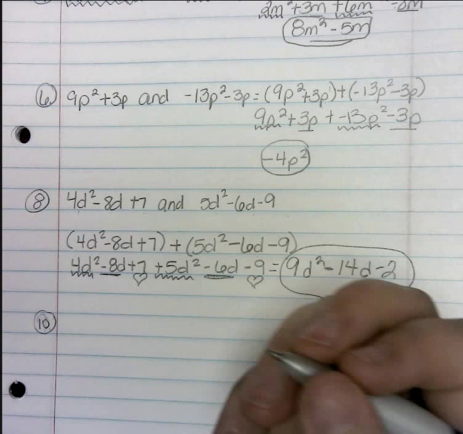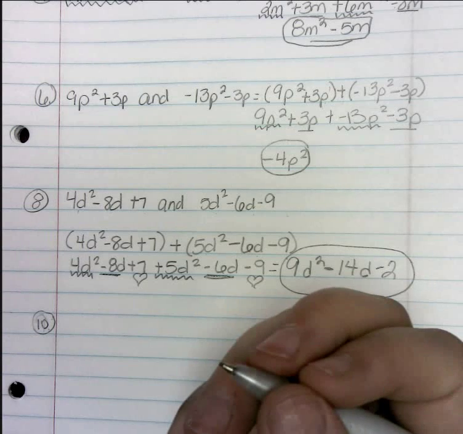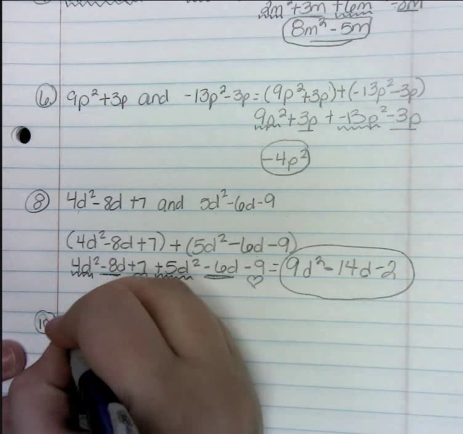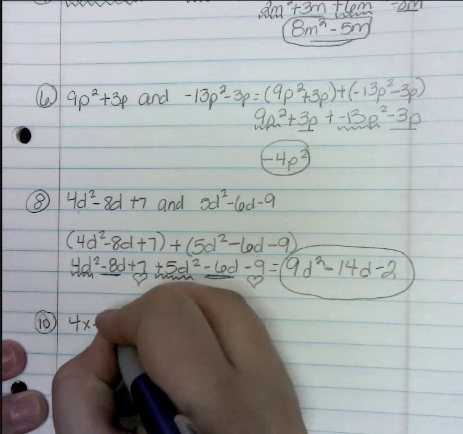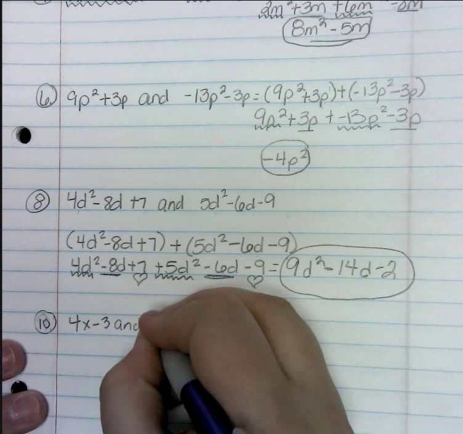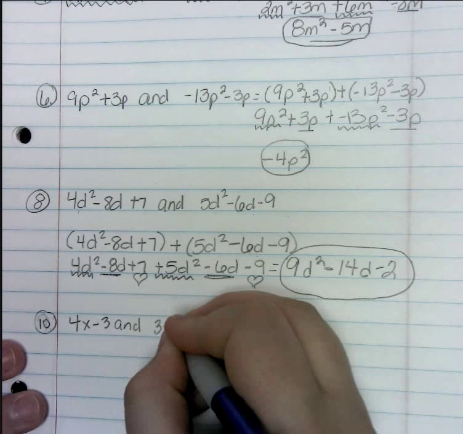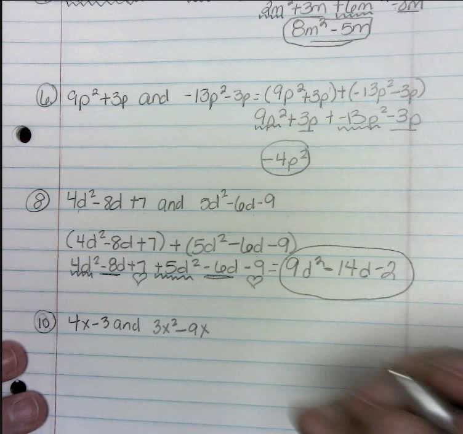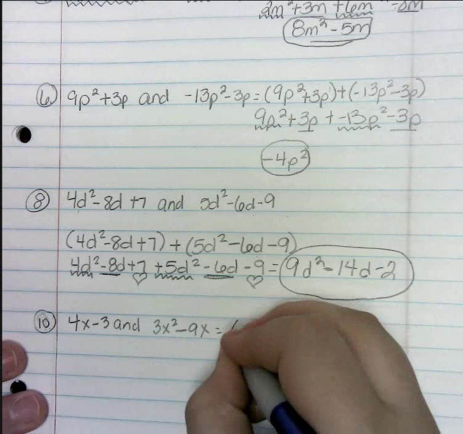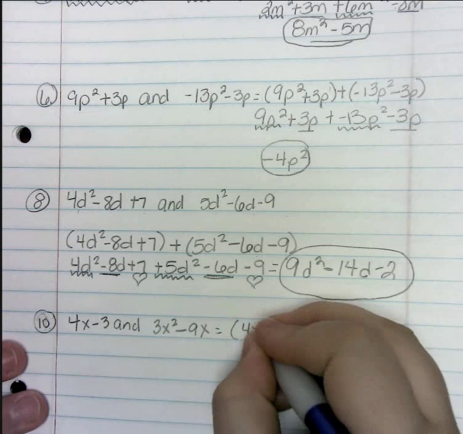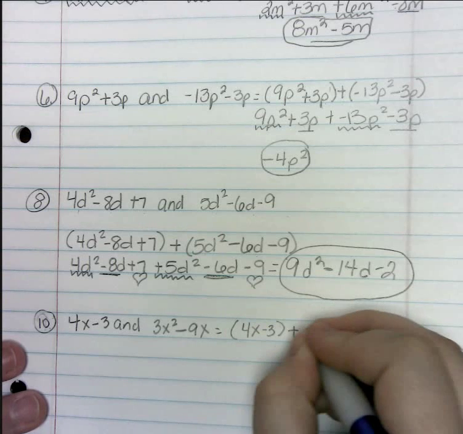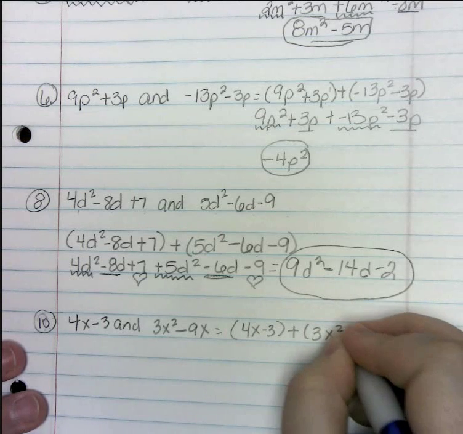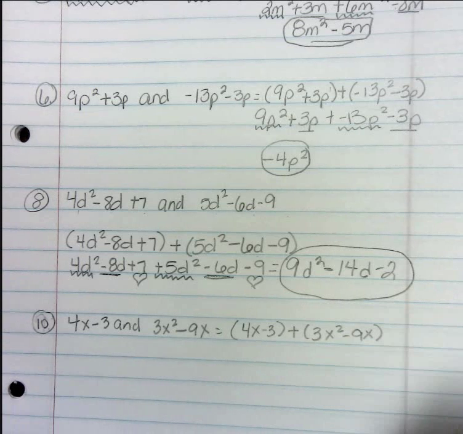So now we're going to work number 10. Number 10 says we have 4x minus 3 and 3x squared minus 9x. So to start, we're going to put this in our parentheses form. And now we're going to see if we can release them.